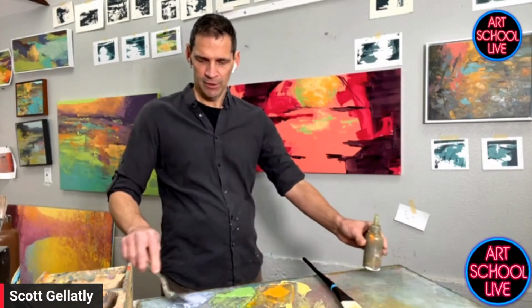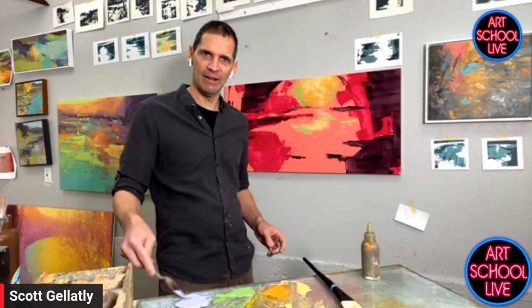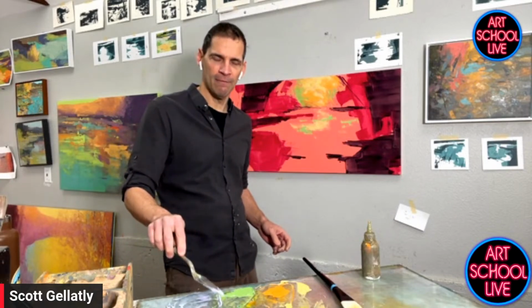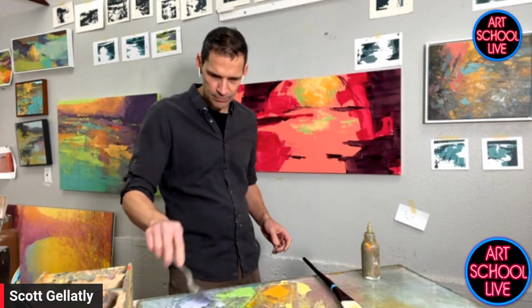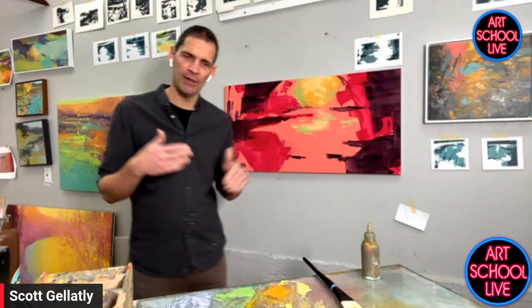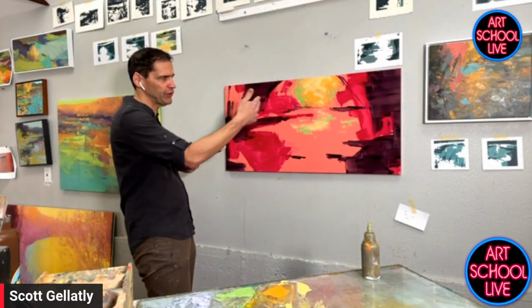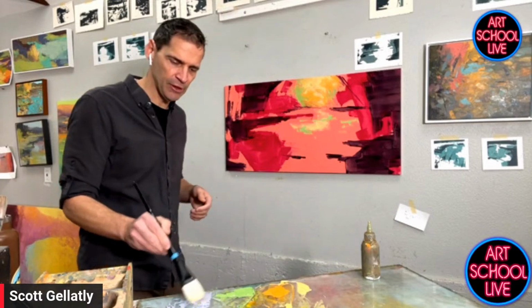As you were announcing that, I'm mixing up a fairly light violet color. A violet that is in the same kind of hue family as the yellows, oranges, and greens that I've already worked into this.